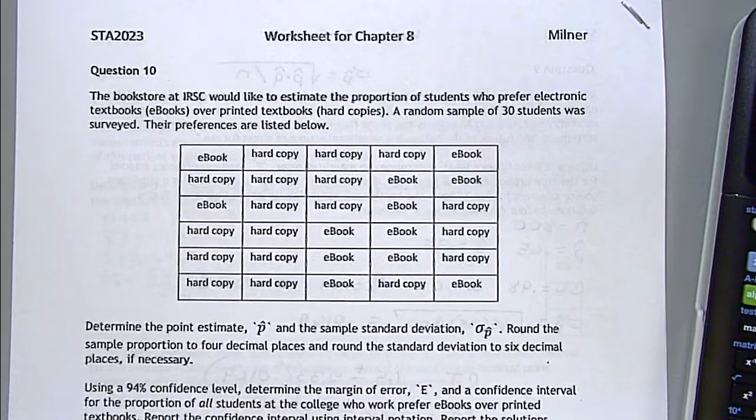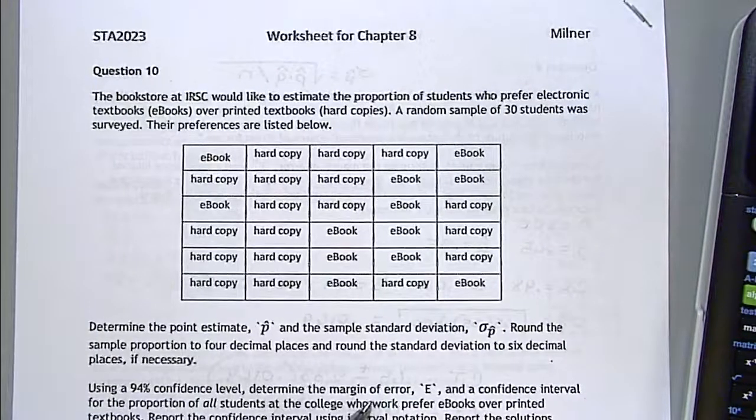There's a bookstore at IRSC, and it wants to estimate the proportion of students who prefer electronic over printed textbooks. And they took a sample of 30 students and listed their preferences. So we want the point estimate, which is p hat, and the sample proportion and the sample standard deviation, and we want to do a 94% confidence level.